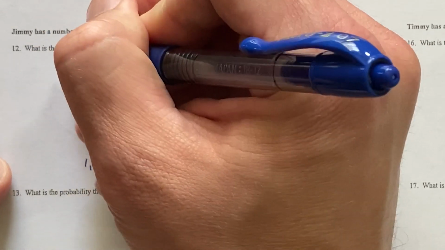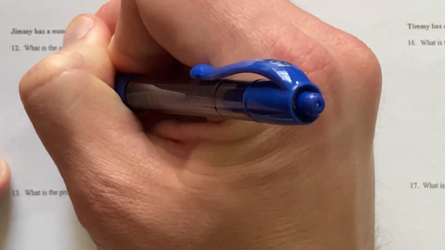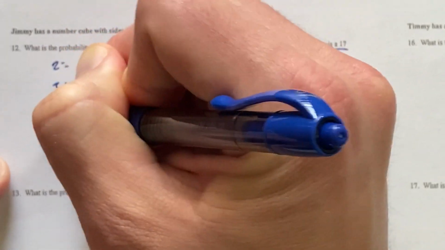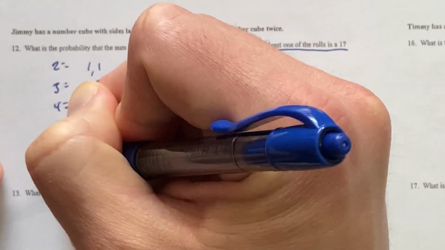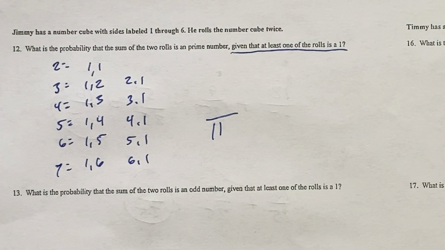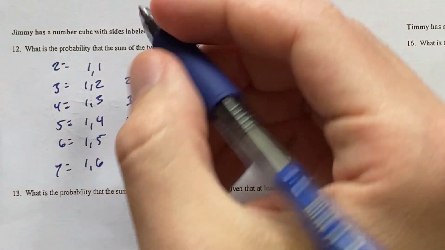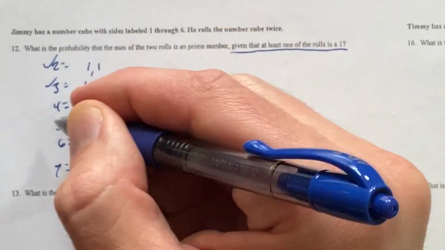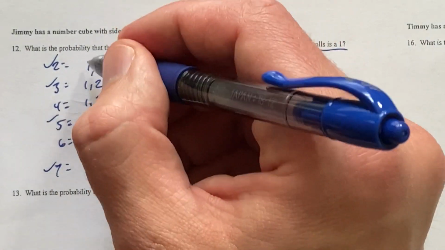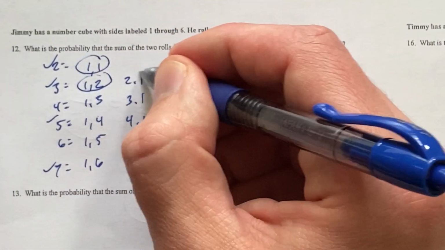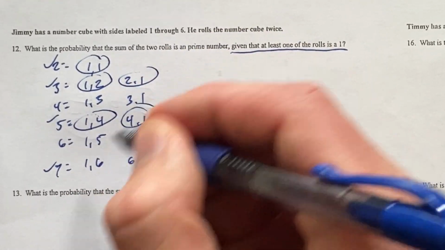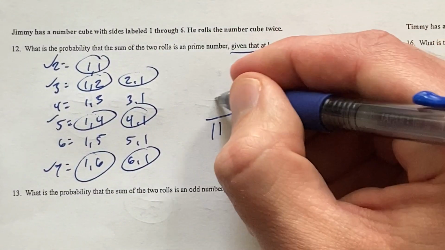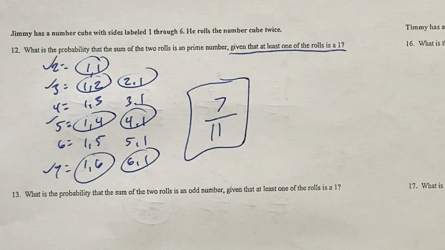Okay, so the sum of these would be 2. Several of you missed this on your graded assignment last time. 2 is a prime number. 2 and 1 are the only factors. 3's a prime, 5's a prime, 7's a prime. So we got 1, 2, 3, 4, 5, 6, 7 out of 11. Okay?